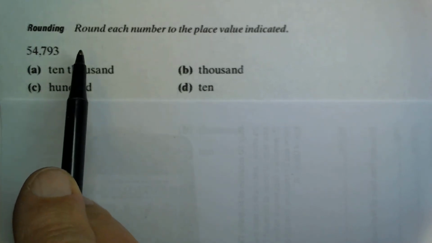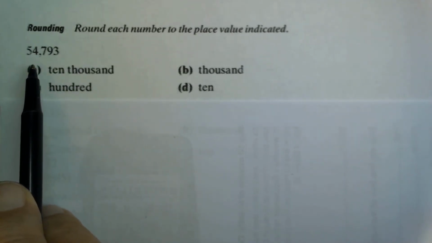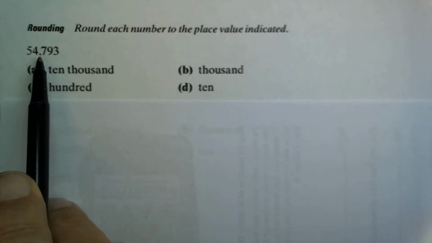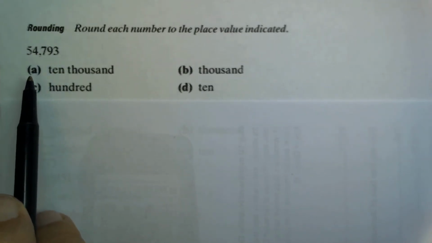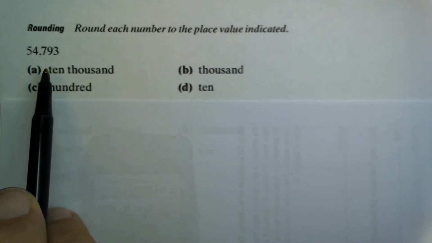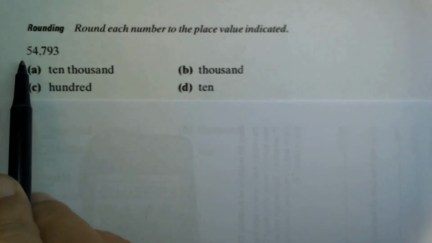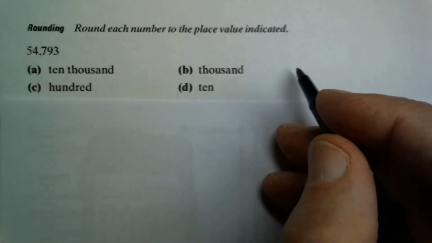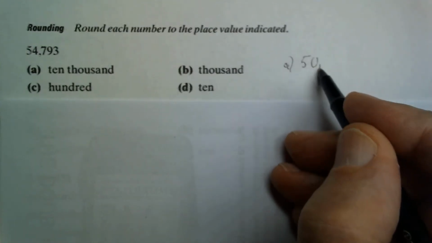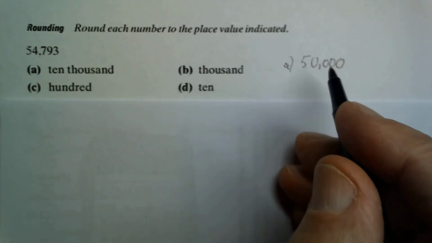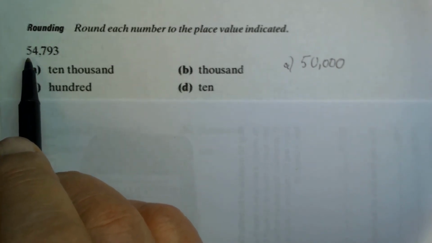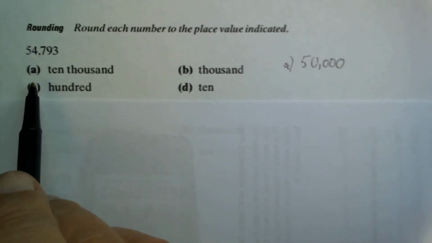So in the next example, we look at rounding, and the number that we're looking at is 54,793. So we are rounding it to the nearest 10,000. So there's ones, tens, hundreds, thousands, and 10,000. So to the nearest 10,000, which would be 50,000, 60,000, and so on. Now the number following the 5 is a 4, so we make all the following digits equal to 0, and we leave the 5 as it is. So in other words, for the A part, that becomes 50,000. If this had been like a 5 or a 6, then we would have made it 60,000. But since the digit following the 5 is less than 5, we make it 50,000.